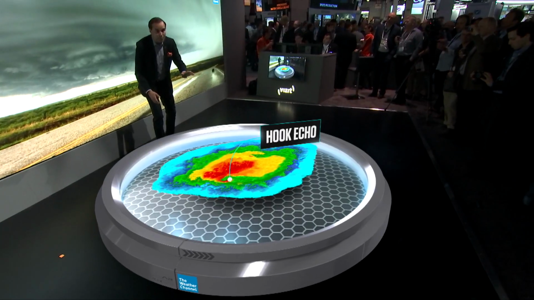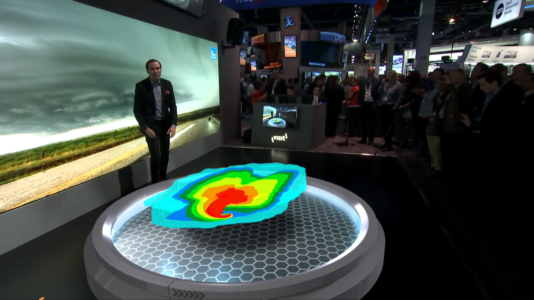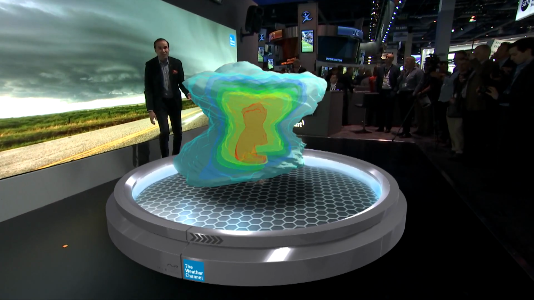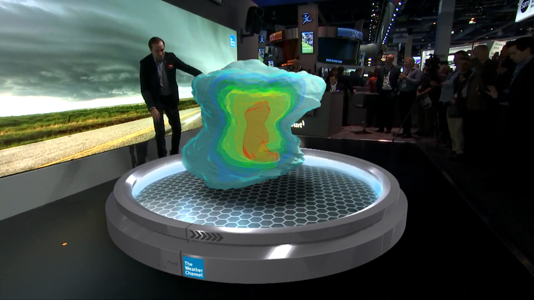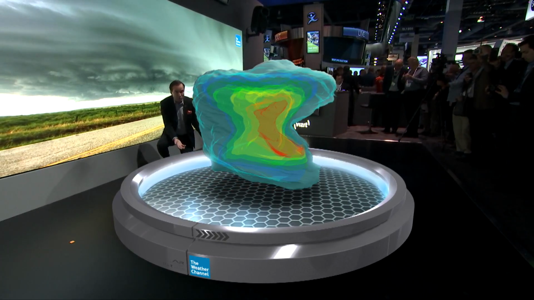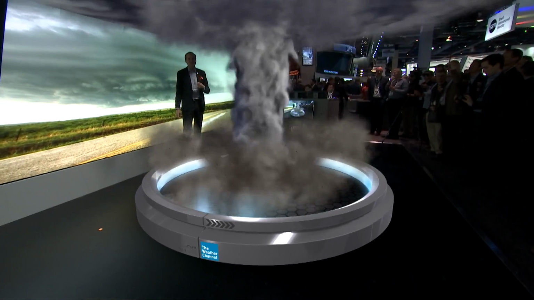Now these supercells are pretty tall. We're just looking at a 2D version. Let's expand this up and take a look at how big this supercell is. And this can extend up to 30, 40, 50,000 feet into the air. But the tornado is actually the smallest part down at the bottom, and actually the most dangerous part. So let's lift this up a moment and take a look at the tornado itself.